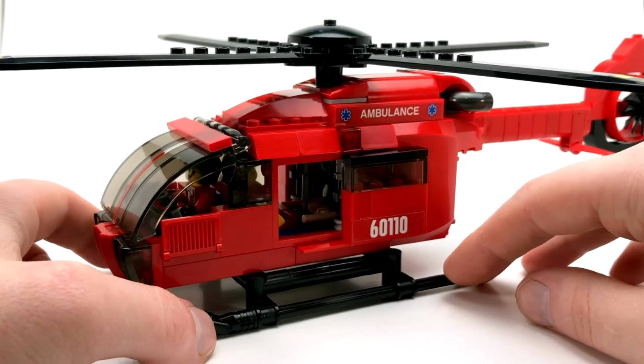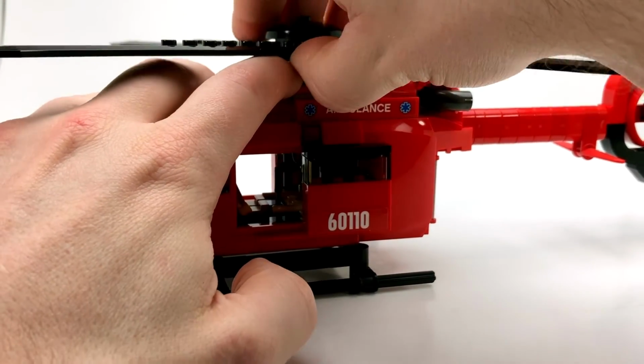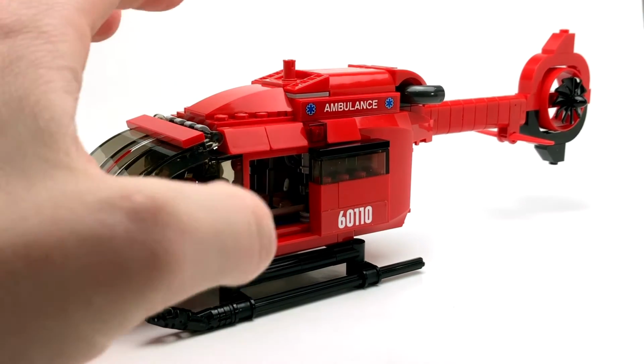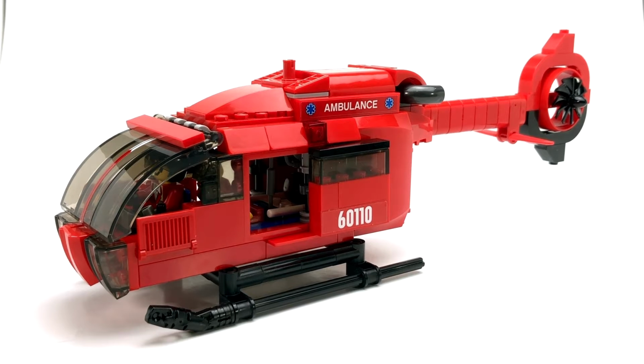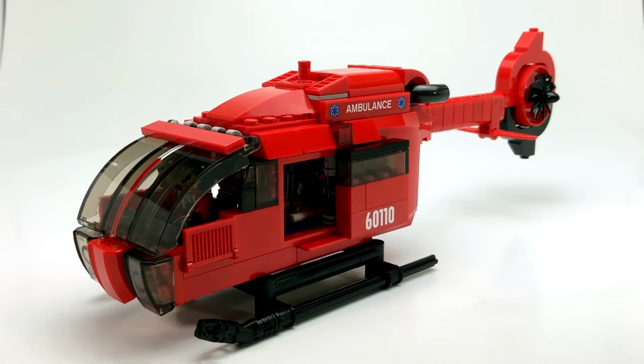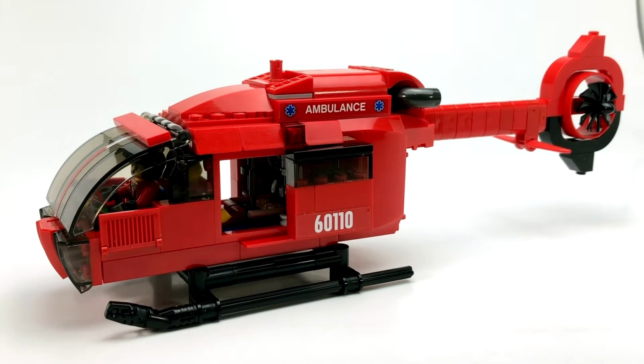And yeah, the helicopter itself, I think, came out pretty decent. I think we'll just take the rotors off for a moment, just so you can see the general shape of the helicopter. I tried to get these shapes as close as I could to what the actual helicopter looked like. Like I said, I took a lot of inspiration from an Airbus H145 helicopter, and although I can't officially call this an Airbus H145 helicopter, it took a lot of inspiration from it, and overall I'm pretty happy with how it turned out.